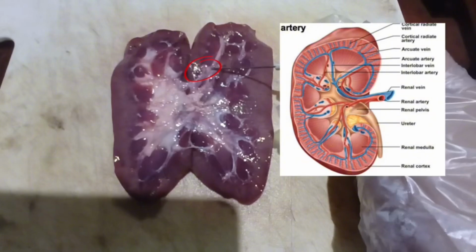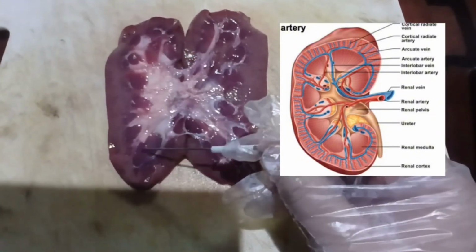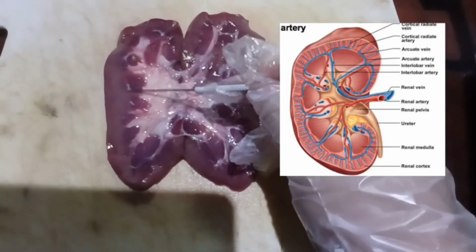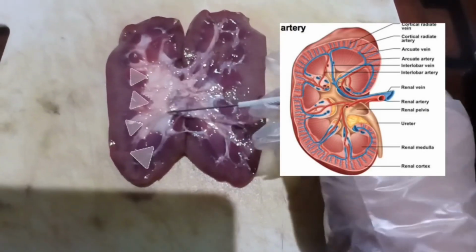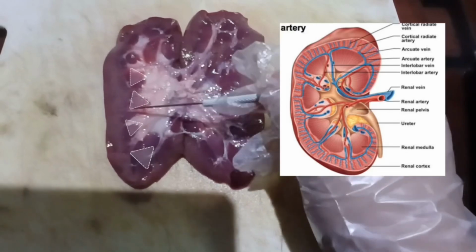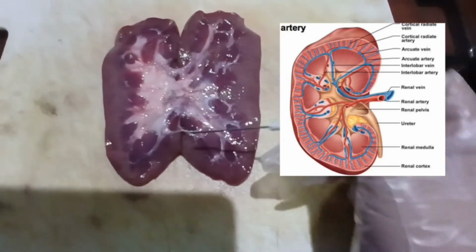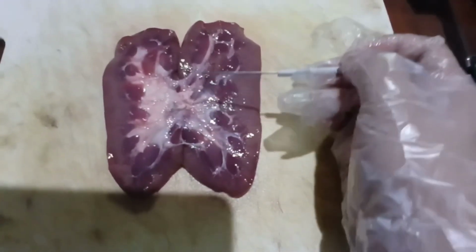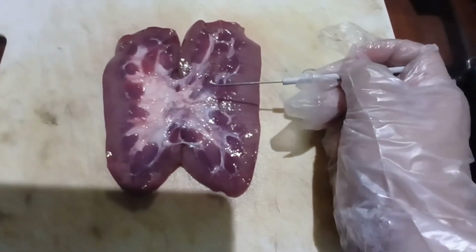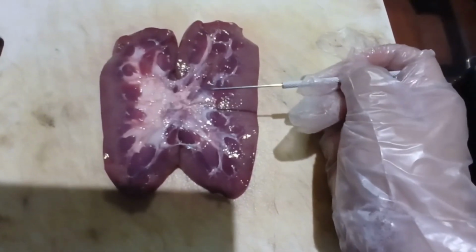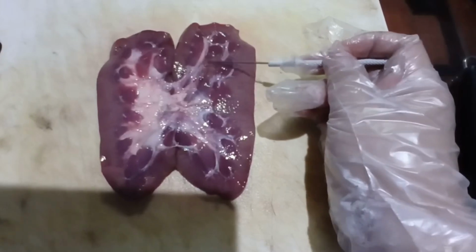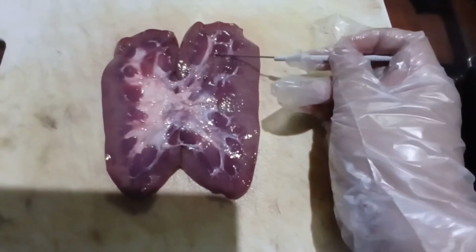The interlobar artery is between the renal pyramids. The renal pyramids are in the renal medulla. You can see over here, this looks triangular. This is what they call the renal pyramids. The segmental arteries branch into the interlobar arteries, which run between the renal pyramids.